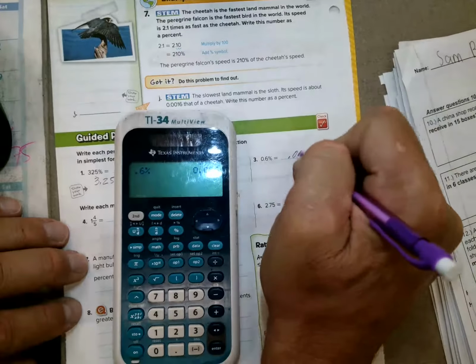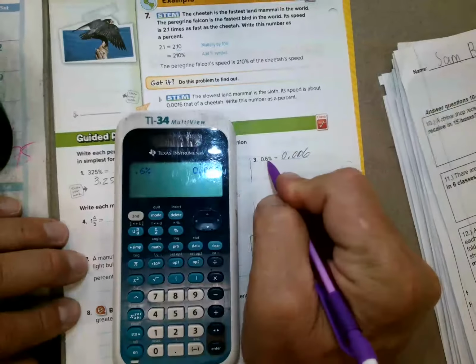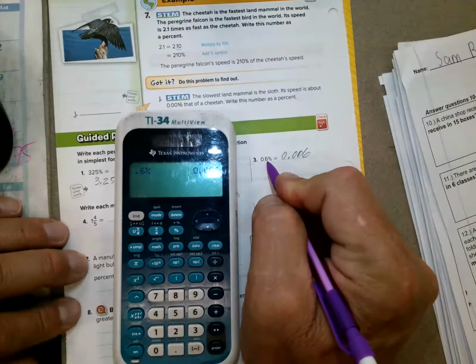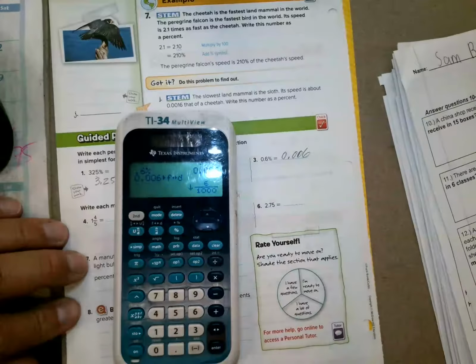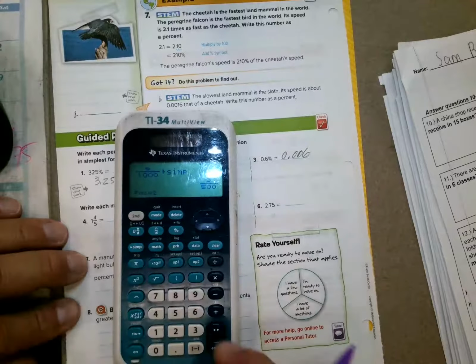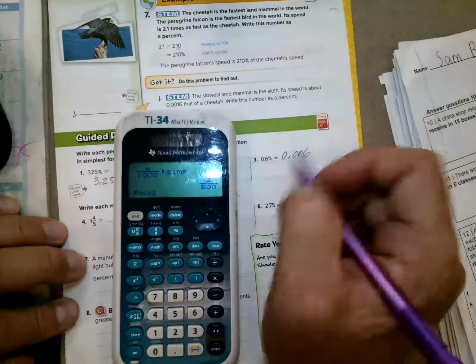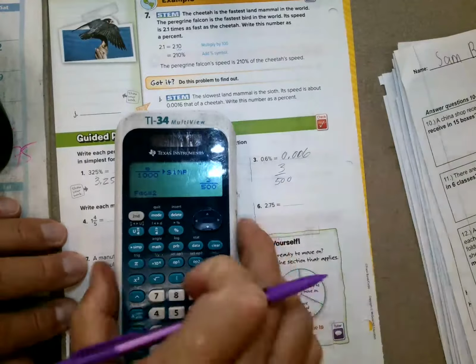6 thousandths. You have to understand that. That 6 thousandths is 0.6%. All right. And if I want to change that to a fraction, I hit second N over D. I get 6 over 1,000, and it will simplify down to 3 over 500, right? It will do it for you.